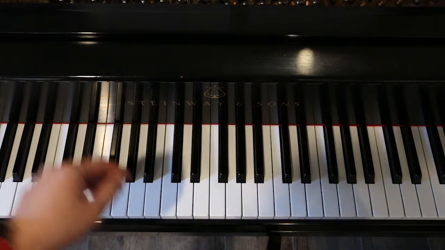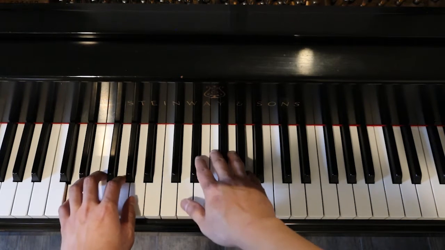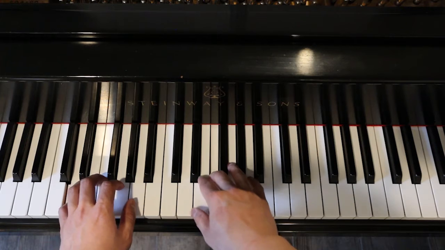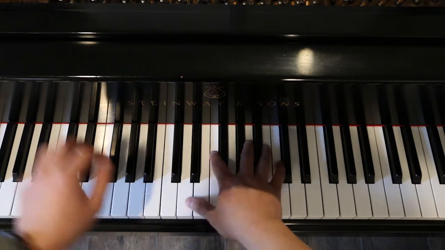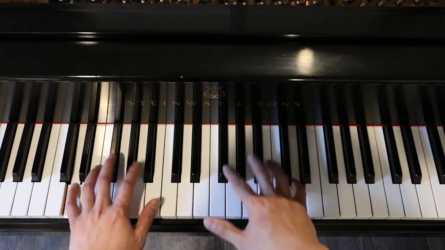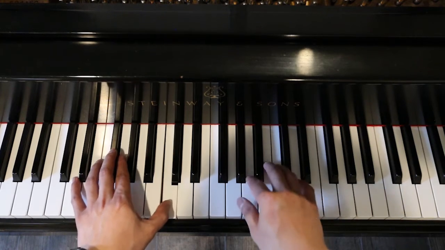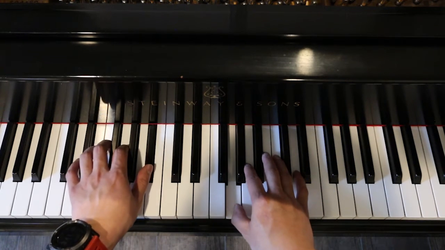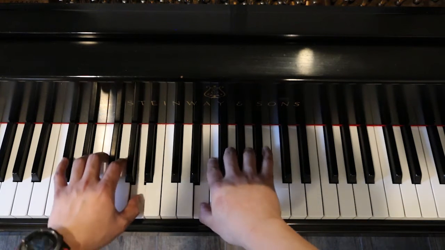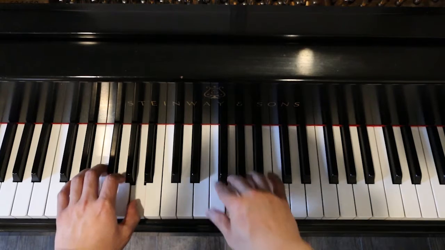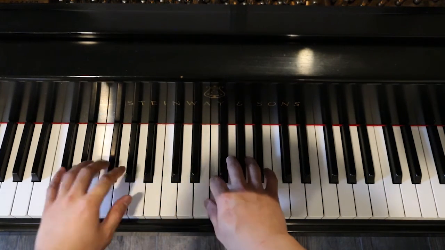Feel free to slow this down. 1, 2, 1, 2, 1 and 2 and 1 and 2 and 1 and 2 and 1 and 2 and 1 and 2 and 1 and 2 and 1 and 2 and 1 and 2 and 1 and 2 and 1.